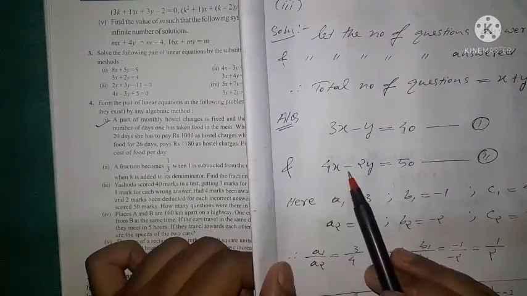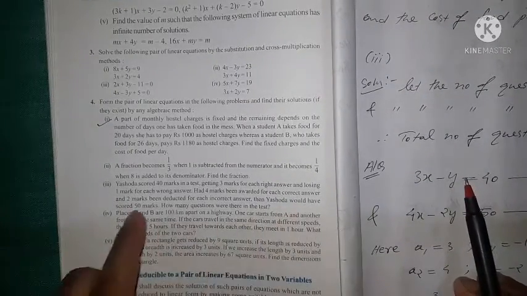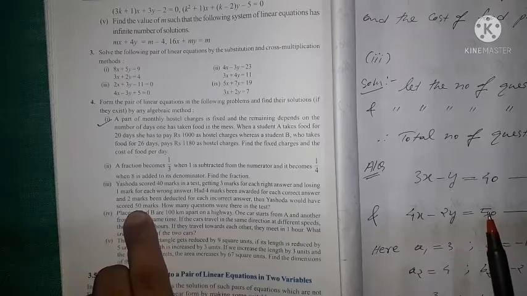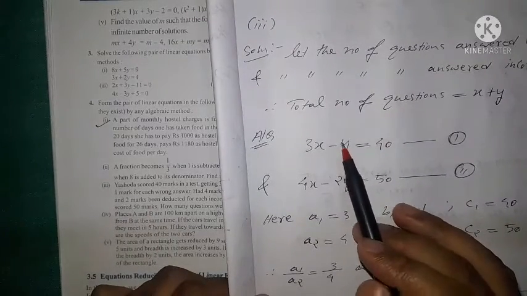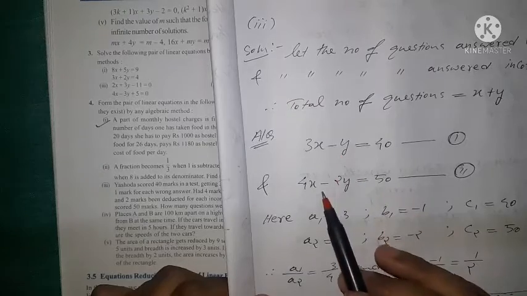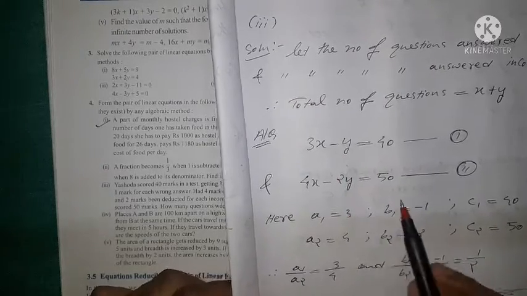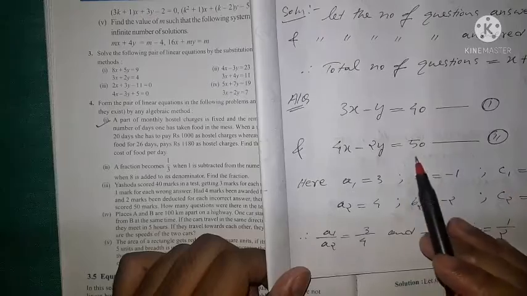So therefore 4x minus 2y is equal to 50, as it is said that Yashoda would have got 50 marks in the second condition. Since in case of y the marks are deducted, we are subtracting. Okay, so this is the first equation and this is the second equation.